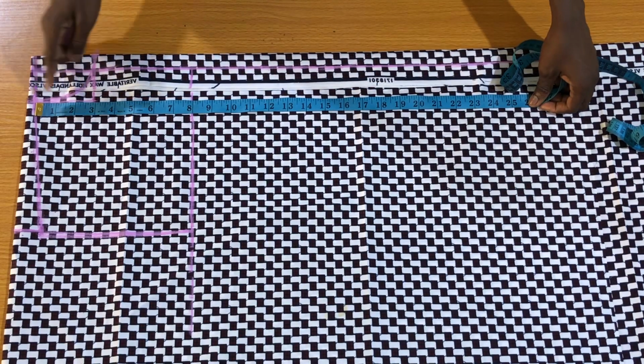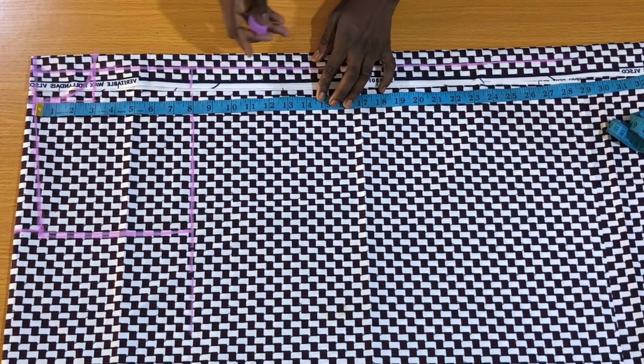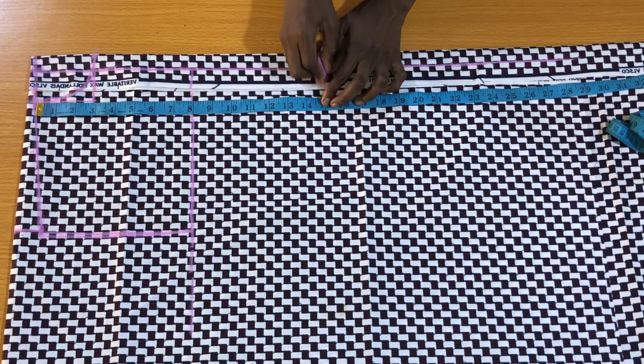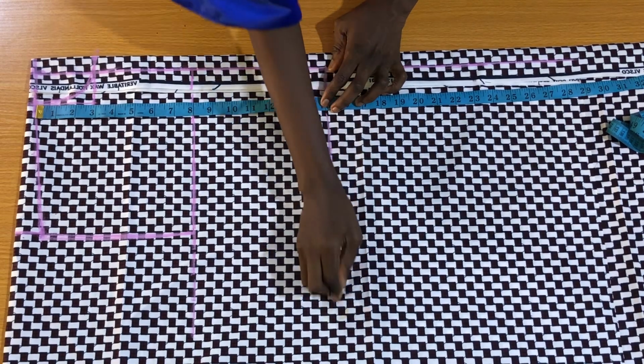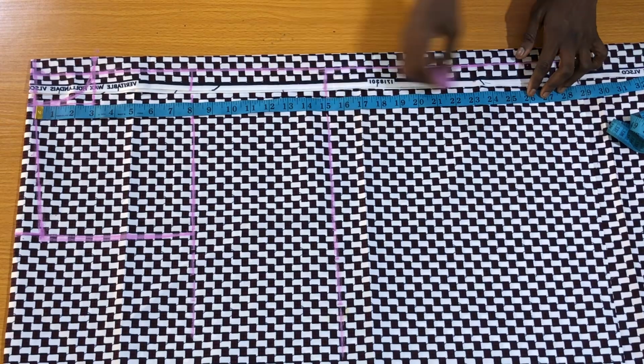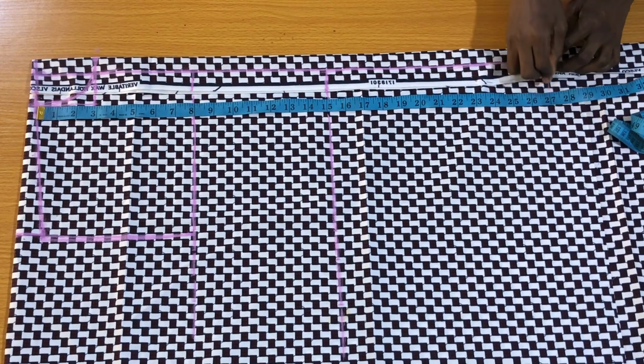The next step is to place the tape vertically to mark the waistline. The waistline is 15 inches. And the length of the shirt is 25 inches. I added 2 inches to that for the sewing allowance, and that made it 27 inches.